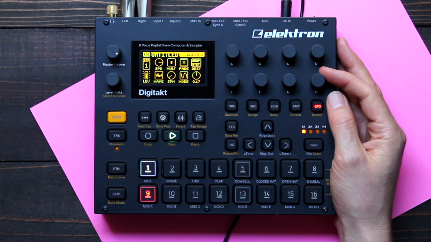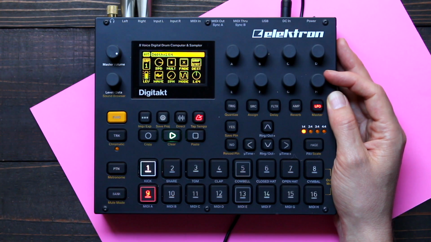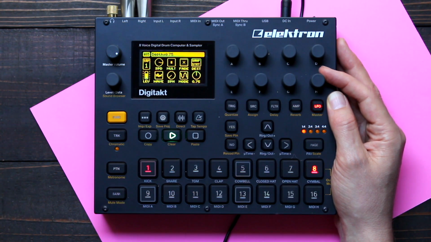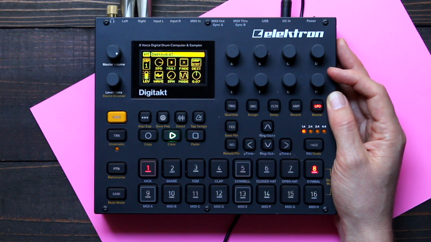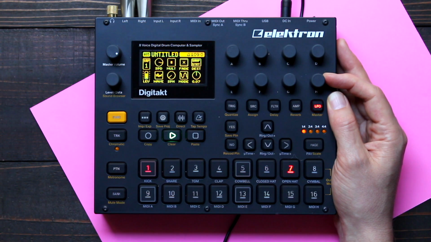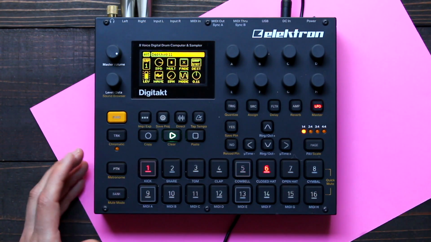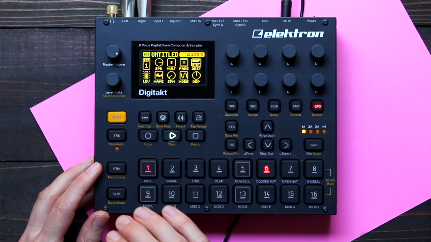And so if I want to get extreme with it, you can hear it really starts changing things. But I just want it to be very subtle. Almost not audible. But there's a little bit of motion there. Okay, so I'm going to go with that for now.